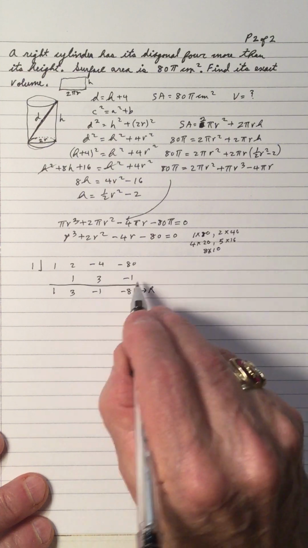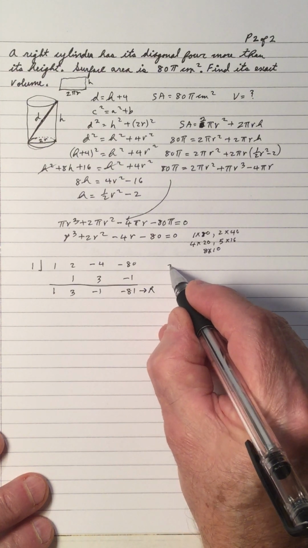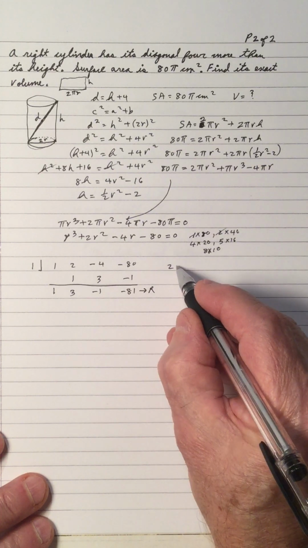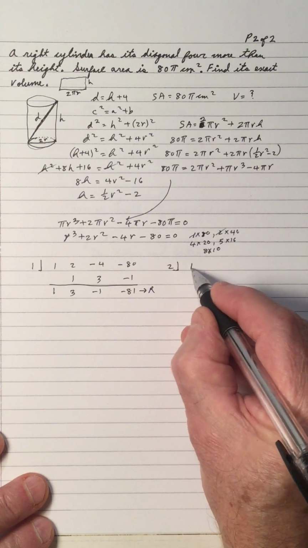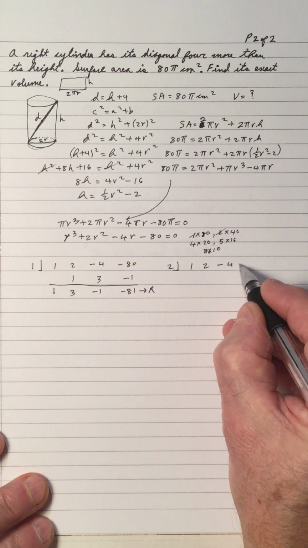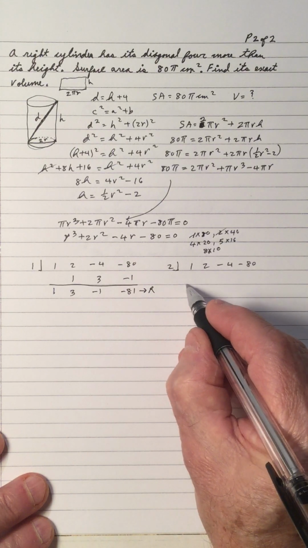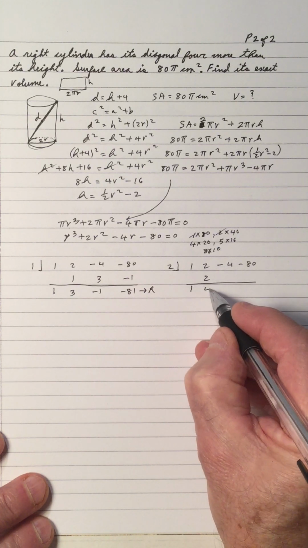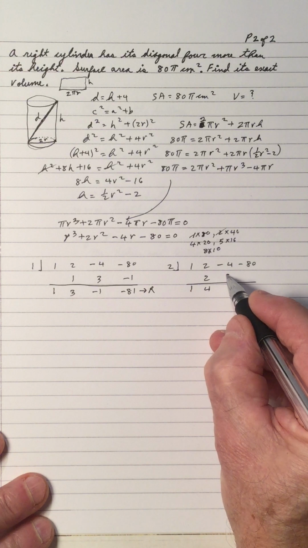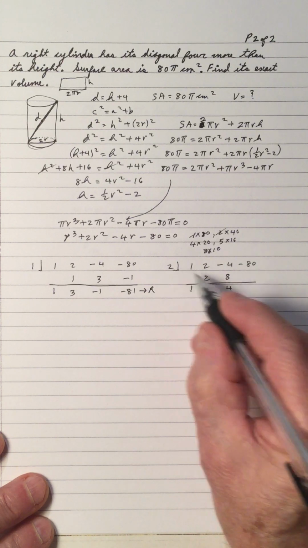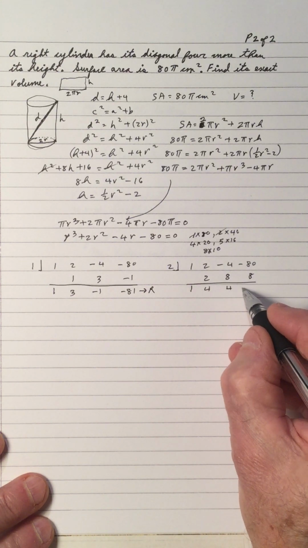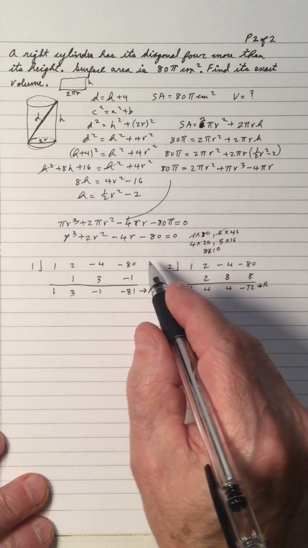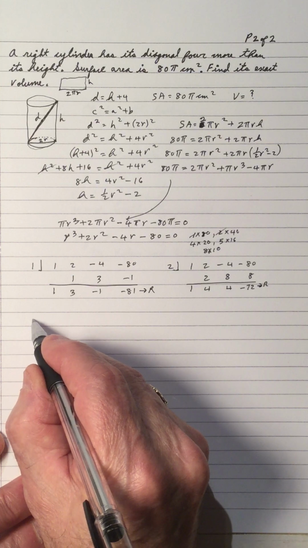Now let's try 2. So we got 1 gone. Now we're going to do them in order. Somewhere along the line, we're going to pick up one of these. So we have 1, 2, negative 4, negative 80. And again, bring down your 1. 2 times 1 is 2, add 4. 2 times 4 is 8, add negative 4, 4. 2 times 4 is 8, and we get negative 72. So the remainder is not 0, so 2 is not a root. Let's try the next one.